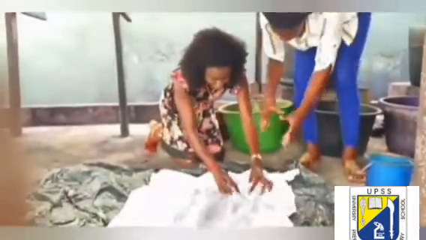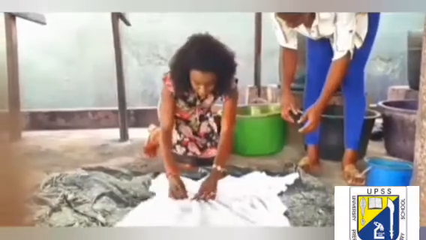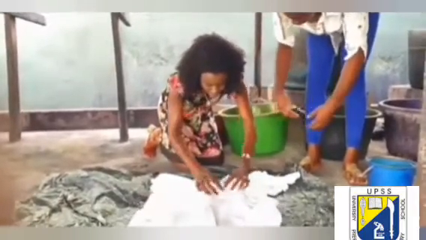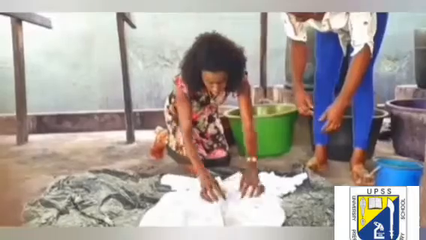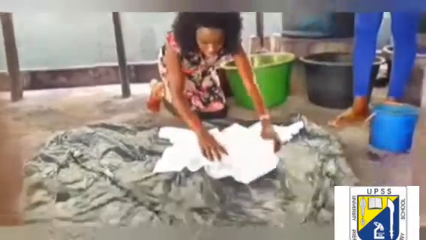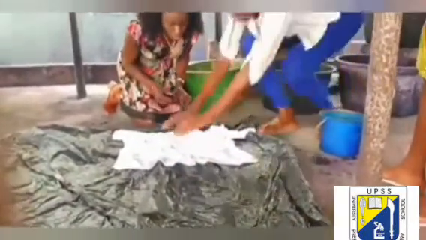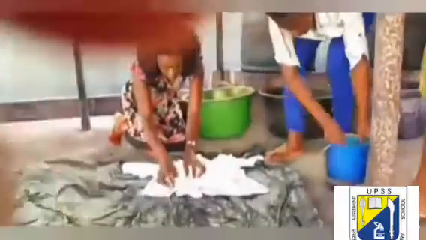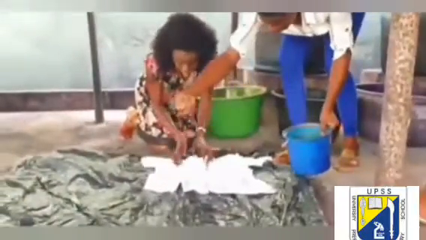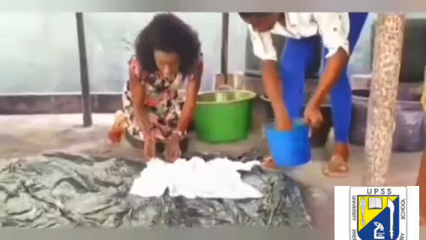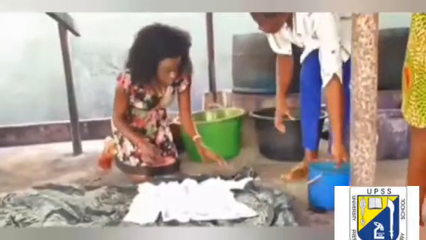So you can also see that the first thing she did was put a plastic bag on the floor, because we don't want the dye to mess up the whole floor.